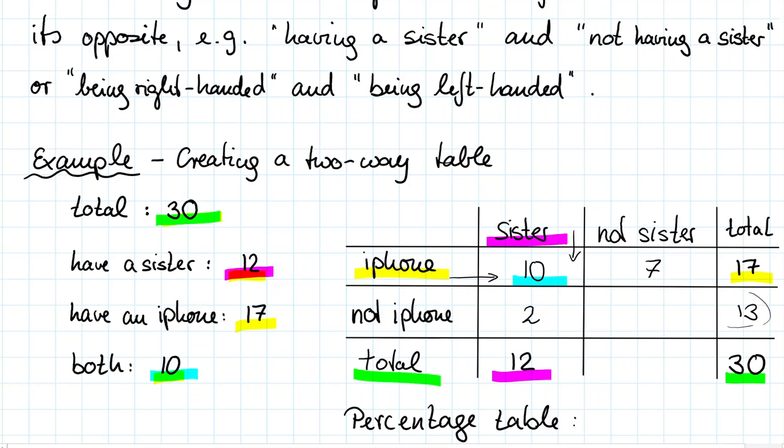In the same way, we can find the missing number in the last row. We have 12 people who have a sister. And now we need to find the number of people who do not have a sister. And that is 18, because 12 plus 18 equals 30.